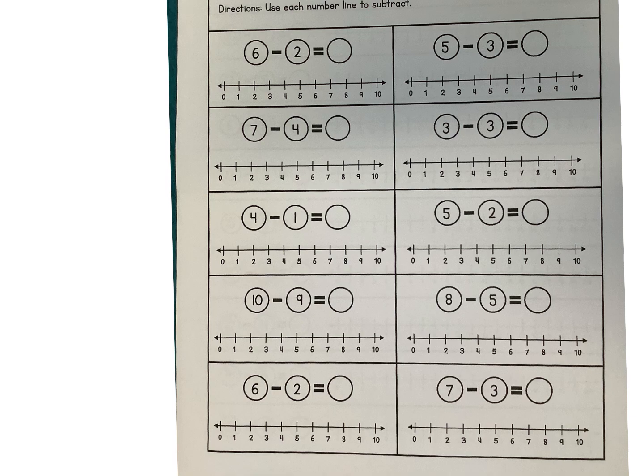Hi boys and girls, this week we're going to be using number lines as our strategy to help us subtract. When we subtract, we always start with the big number and then we count back whatever number is next. On the first one, we're going to start on 6 and count back 2. So put your pencil on 6 and count back 2 spots. What number did you land on? 4. So write 4 in the bubble.